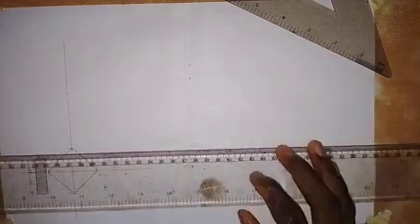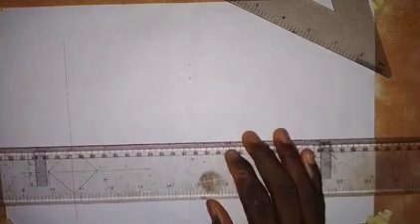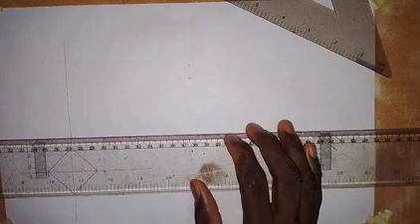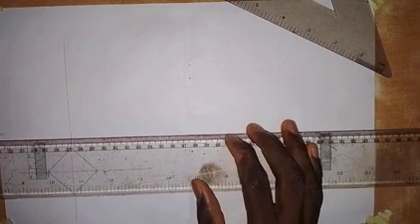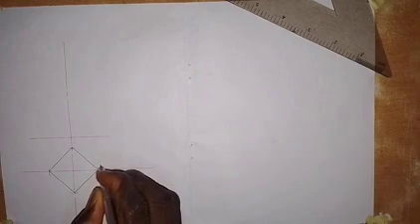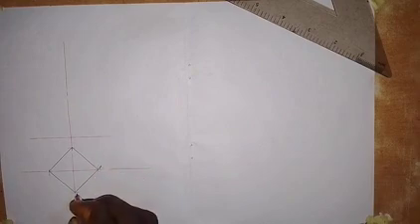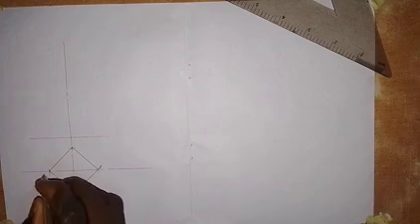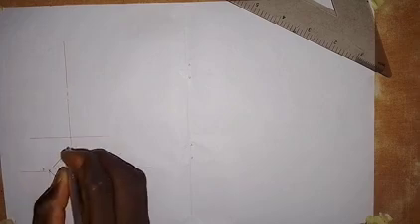Alright, so having drawn this square, for us to draw the front elevation, we are going to come up a little bit and we'll draw this horizontal line. But before I go on, I'm going to number these points on the square. This point is point 1. This is point 2. This point is point 3, and this is point 4.